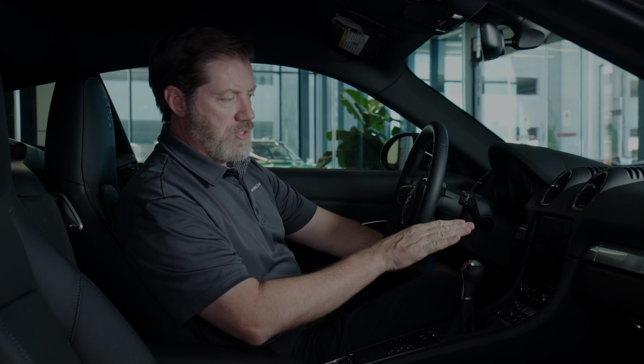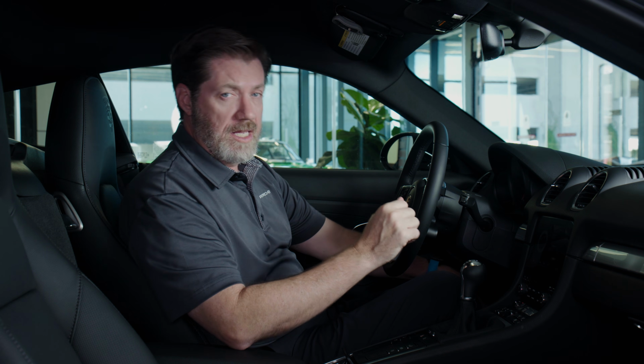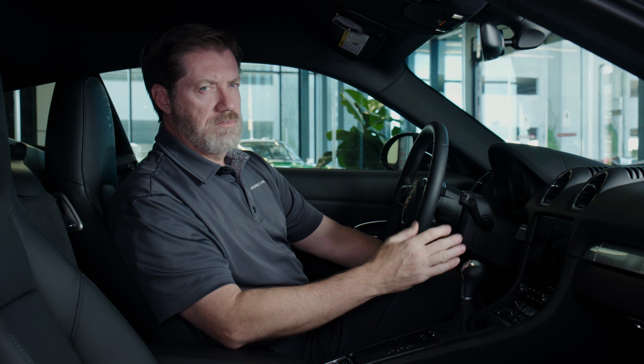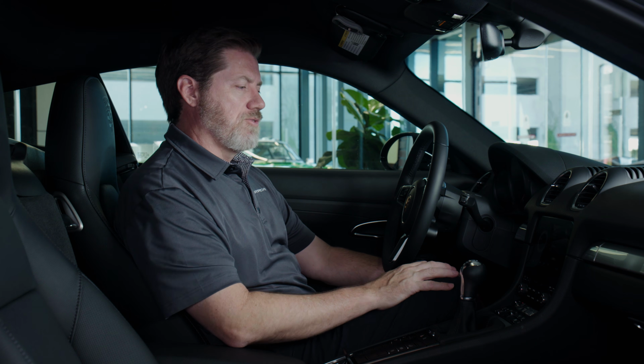So let's talk about MyScreen. Now, this is really cool. It's a way for you to customize 3 different screens to whatever you like. And you can do kind of categories. You can make one your entertainment screen. You can make one kind of a navigation screen, and you can make one a miscellaneous screen. Plenty of possibilities for you to enjoy the information that you like while driving down the road.